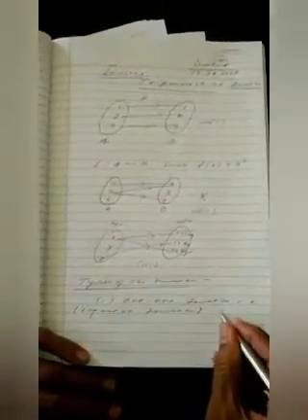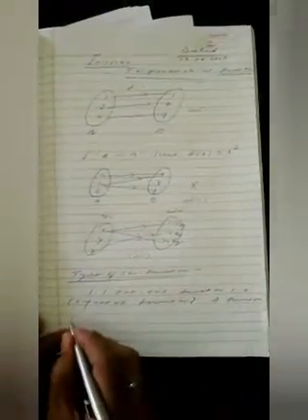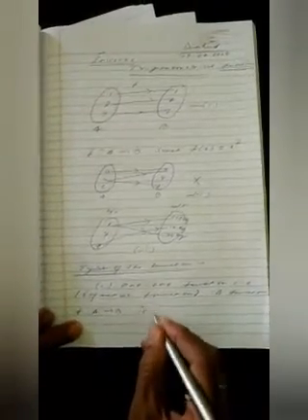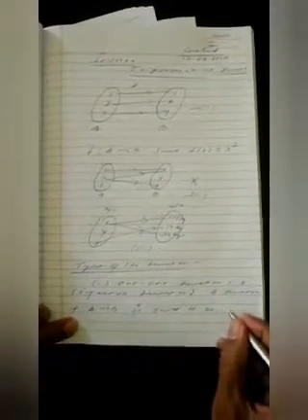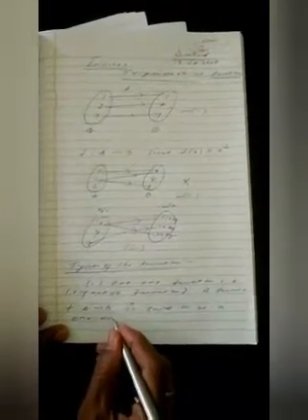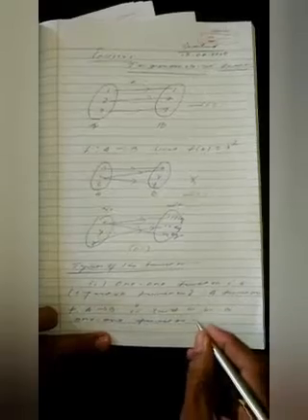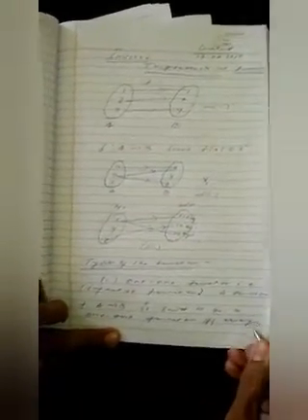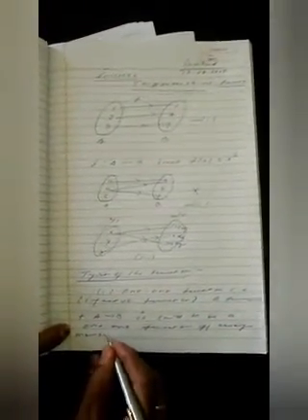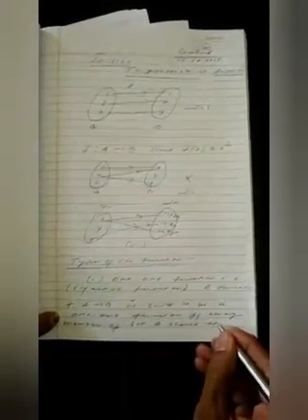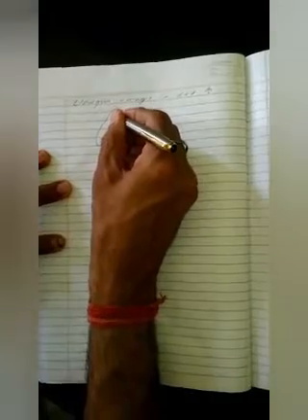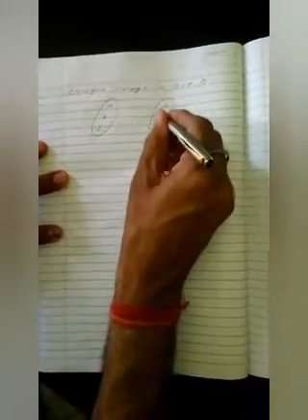What is this? Basically, a function f: A to B is said to be a one-one function if every member of set A has a unique image in set B, that is A, B, C and 1, 2, 3.